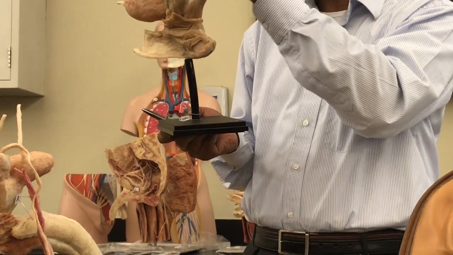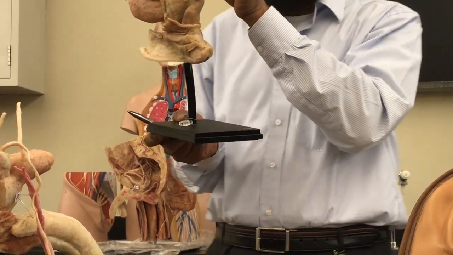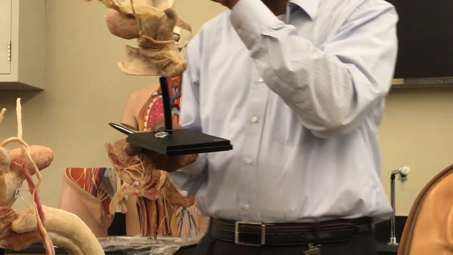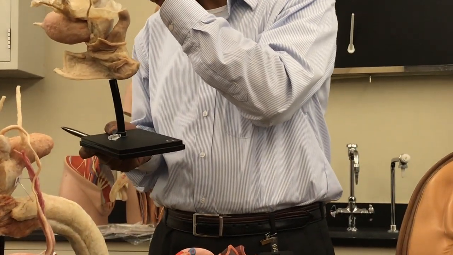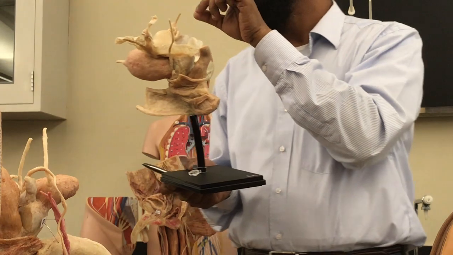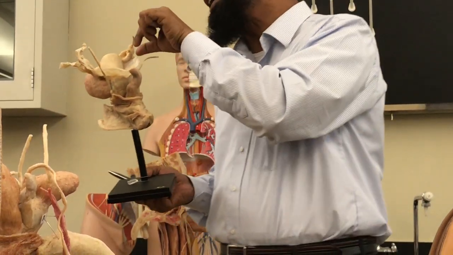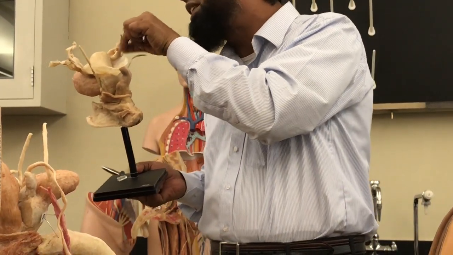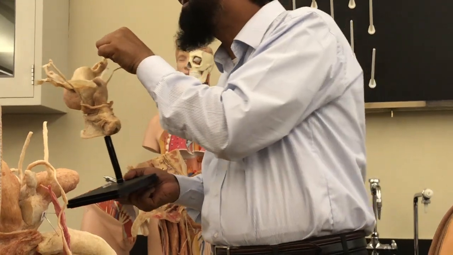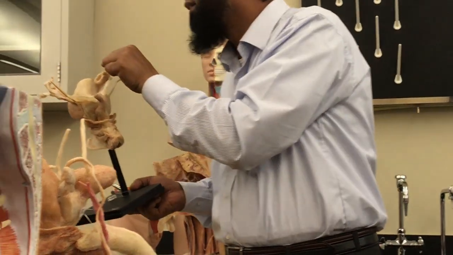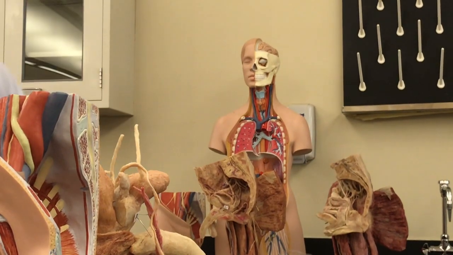What are these? Ureters. And what is this? The suspensory ligament is the structure in which it is present. This is the ovarian artery. Can you see this?